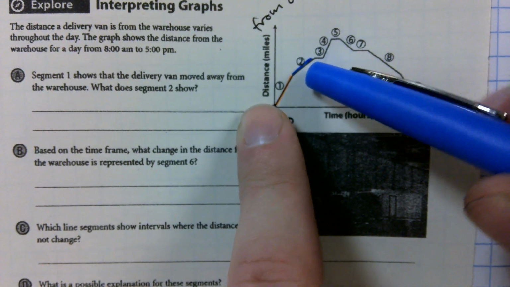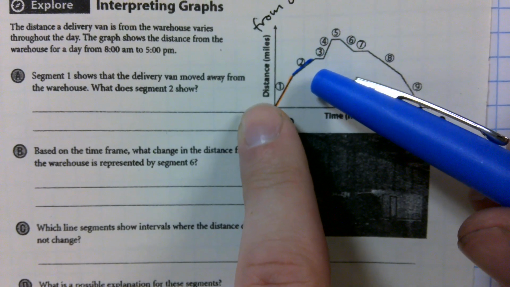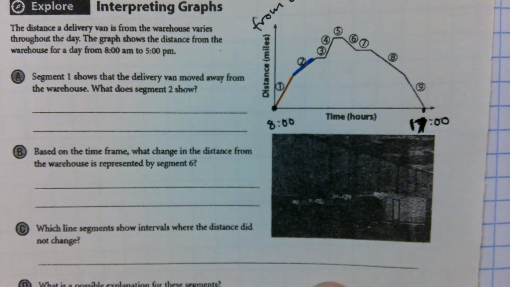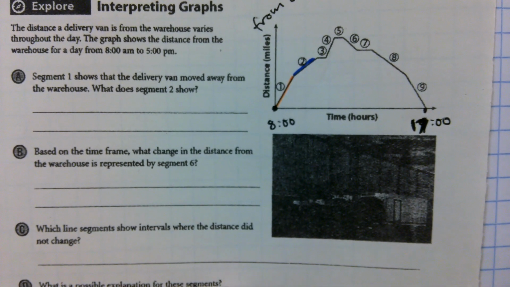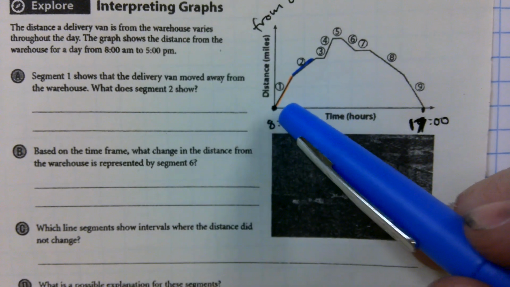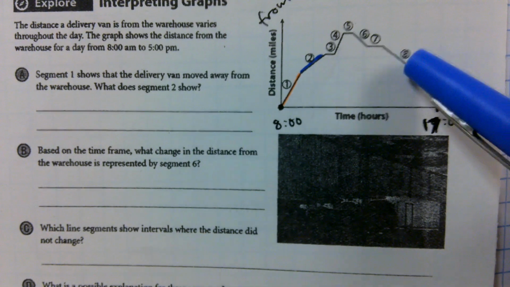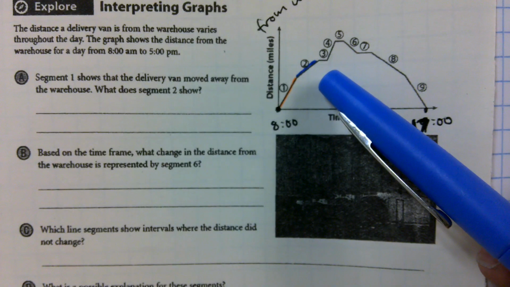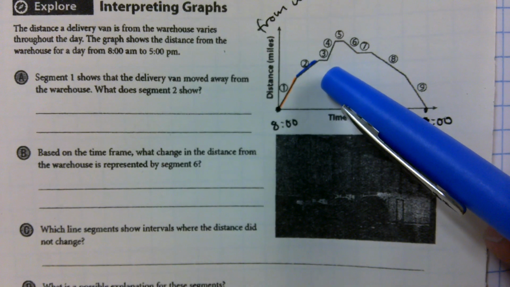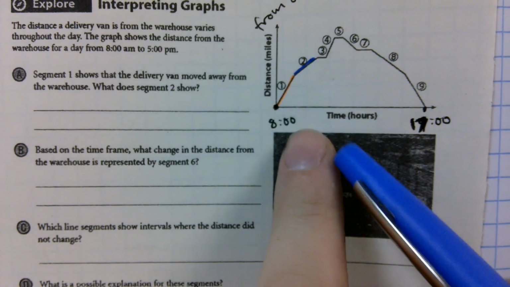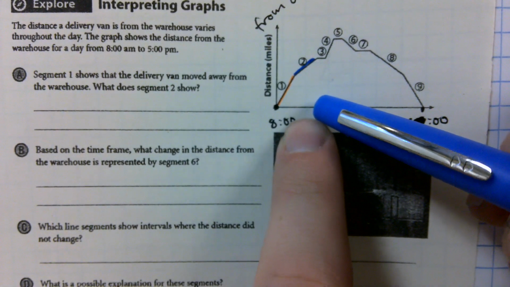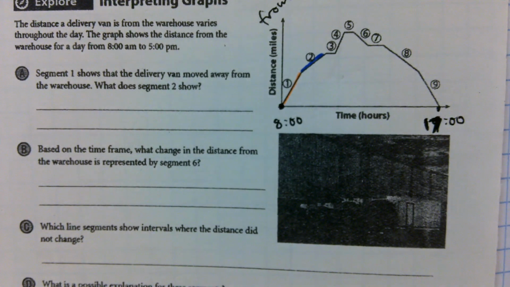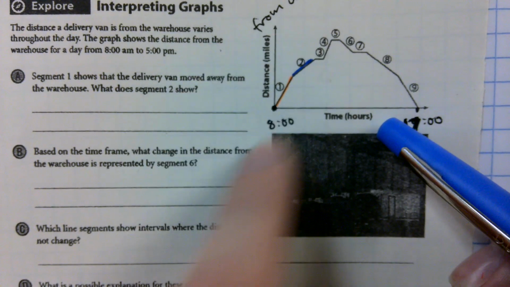It changes slope, right? What does the slope here represent? Speed, right? Like Gurpreet said. My line is nice and straight, and then it gets a little bit flatter in section 2. That means that we're still moving away from the warehouse, but we're doing it slower, because we've covered less distance in the same amount of time. Does that make sense? Yes. Again, it's the relationship between time and distance.